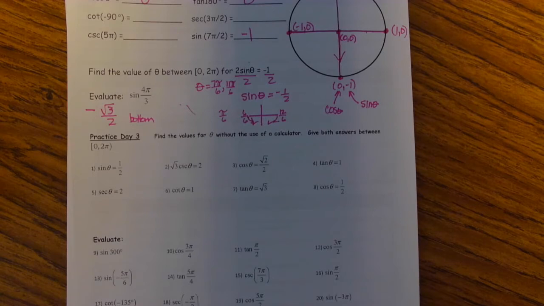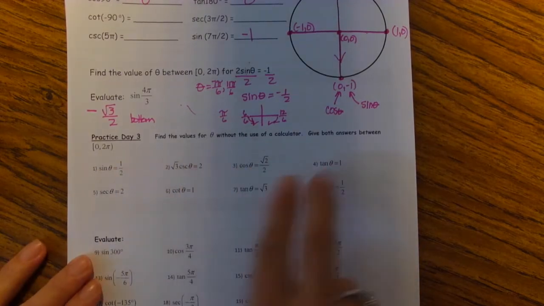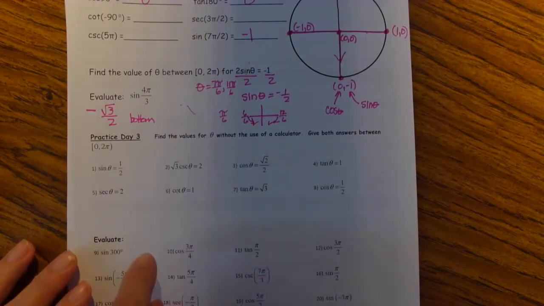All right. So I'm going to pause this and give you a minute. I want you to try these. Now, don't do the cosecants and the cotangents. Just do sine, cosine, and tangent right now. I'm going to give you a couple minutes to attempt.